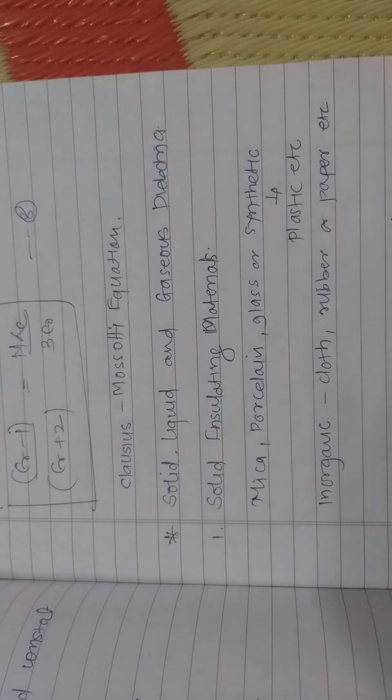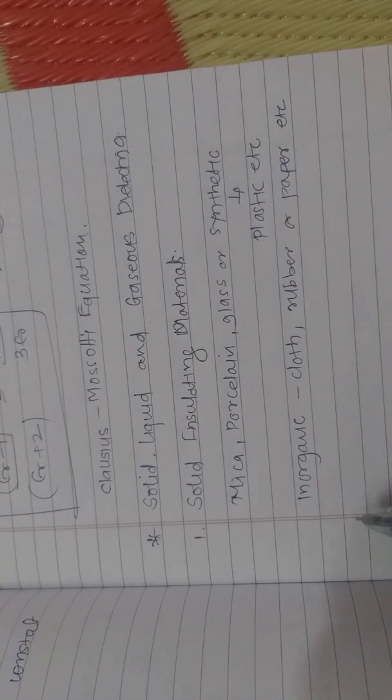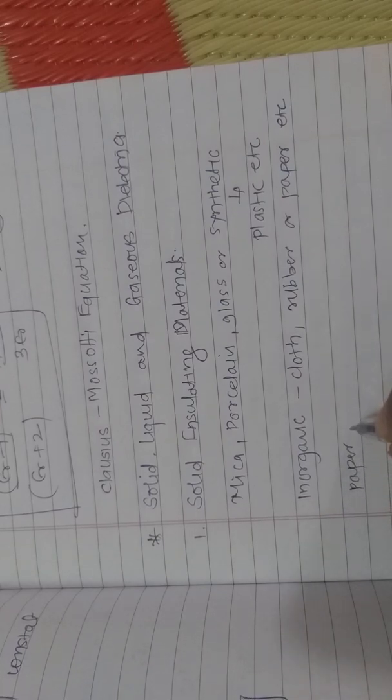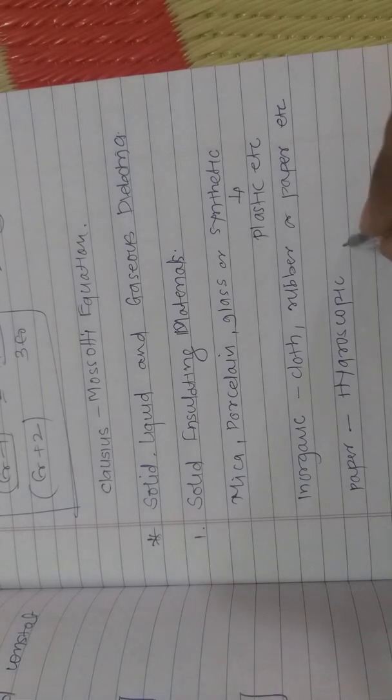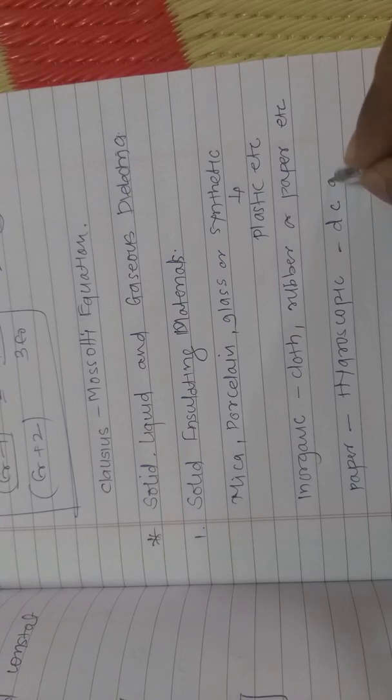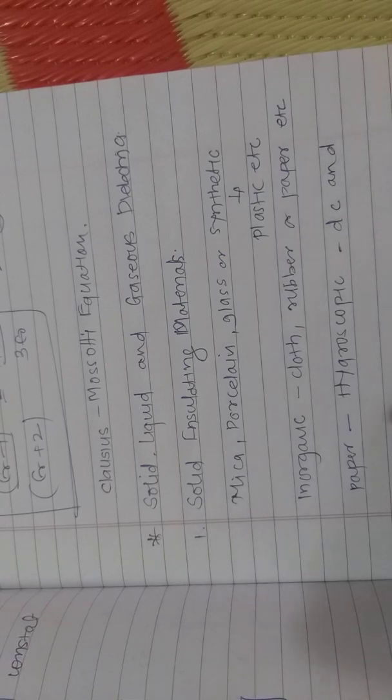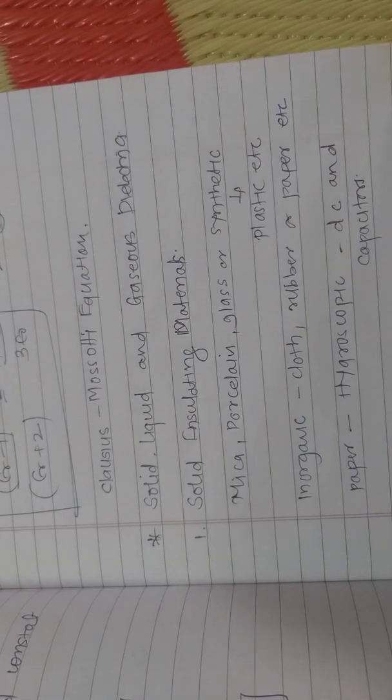Paper is hygroscopic, hence it is dried and impregnated with mineral oils or vegetable oils. High density papers are preferred in DC and energy storage capacitors. So this is regarding solid insulating materials.